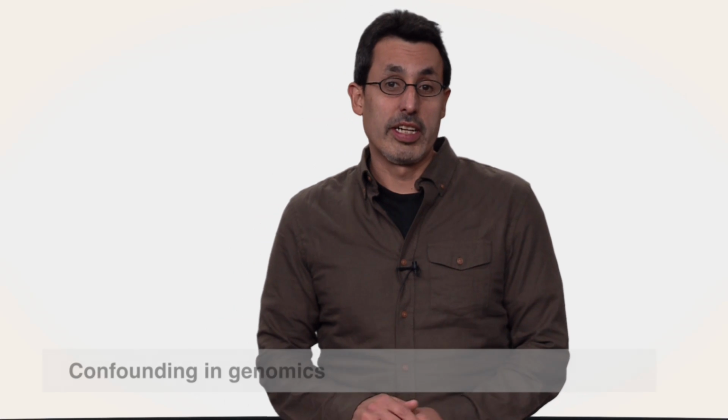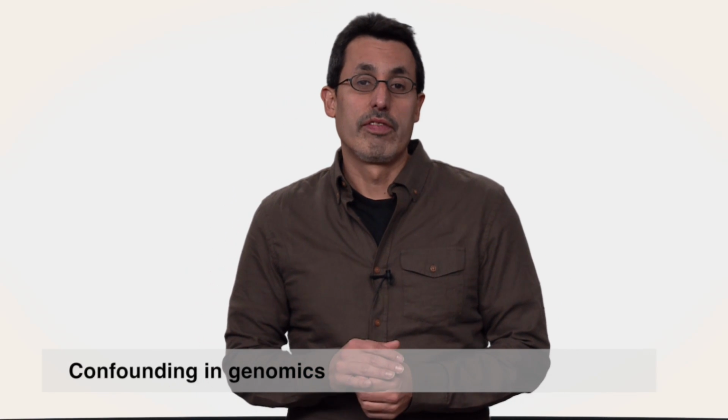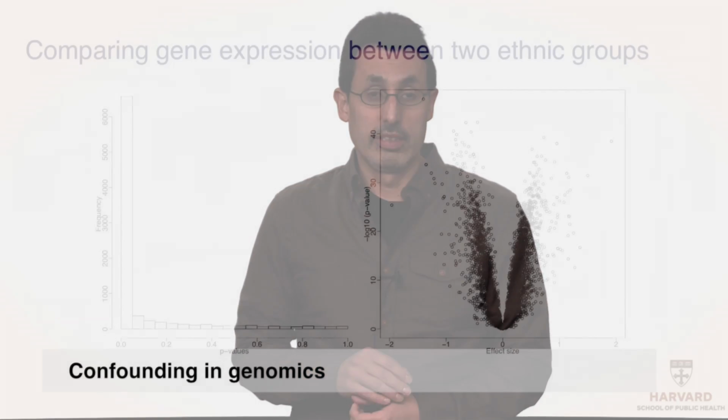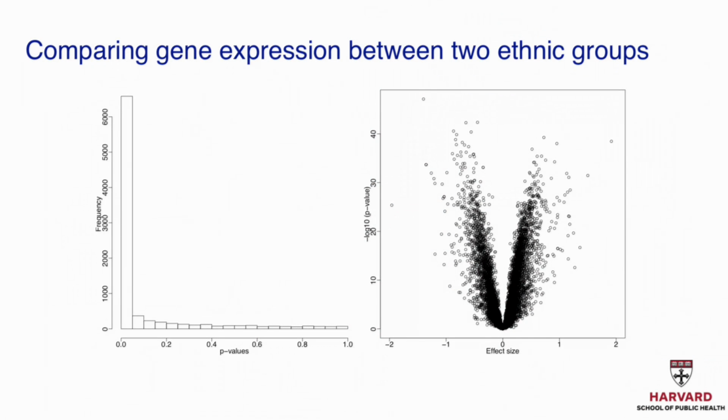In this module, we're going to give an example of how confounding can affect a genomics data analysis. We're going to use data from a paper that had as one of the results that if you compared two ethnic groups in their gene expression, they had thousands of genes differentially expressed. A very large percentage of genes were differentially expressed. We downloaded this data and performed the analysis ourselves, and in fact, we did find the same thing.